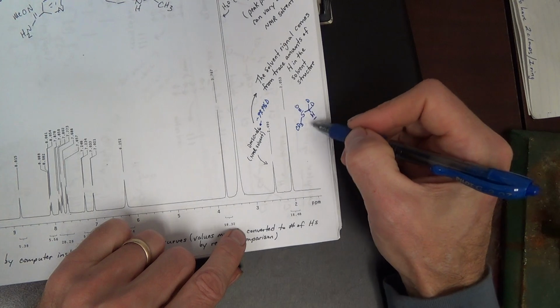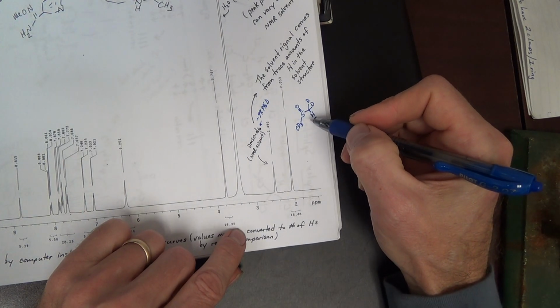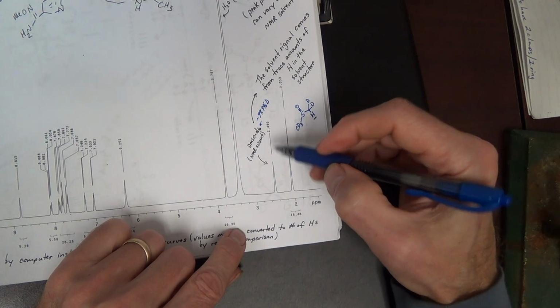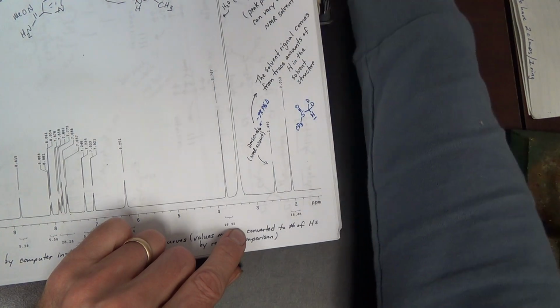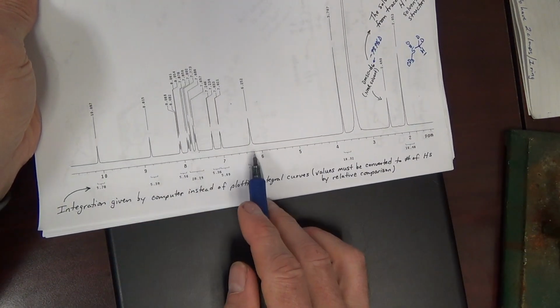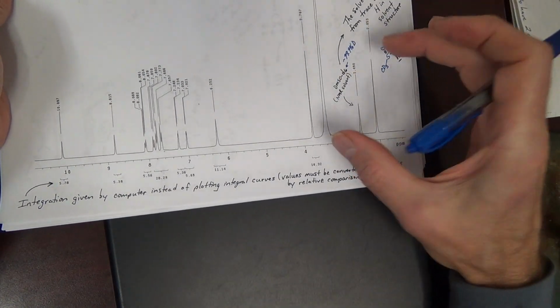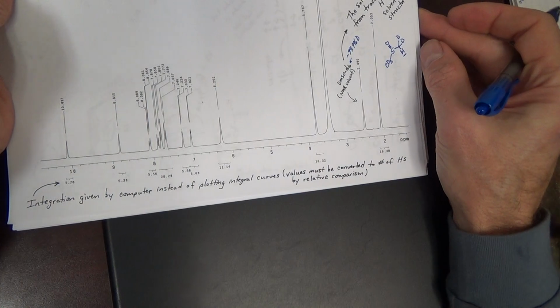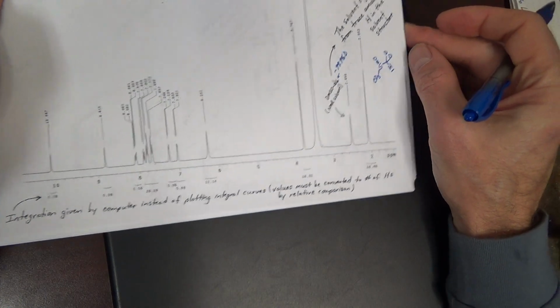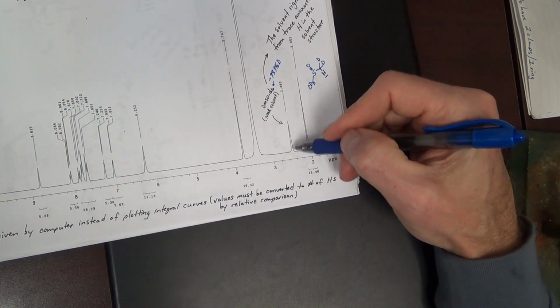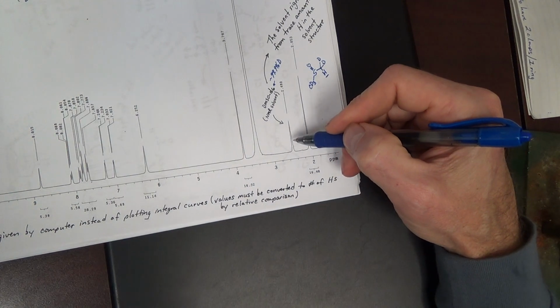Now, if this was complete hydrogen, all right, 6 hydrogens, this signal would be like a mile tall, and it would make the other signals quite small relatively. And that leads to practical problems related to noise in your spectrum. All right, but a small solvent signal is okay.